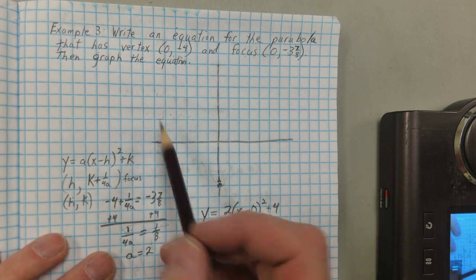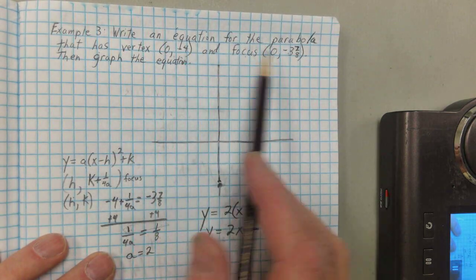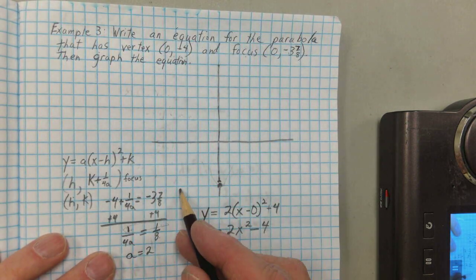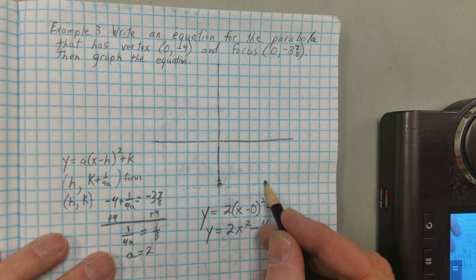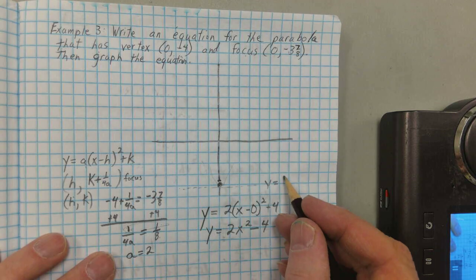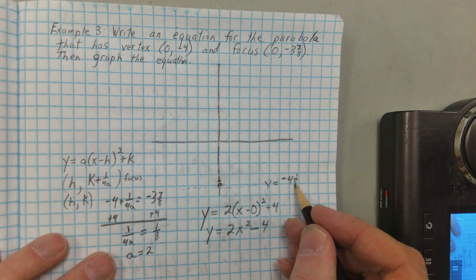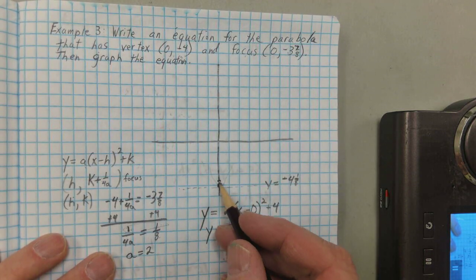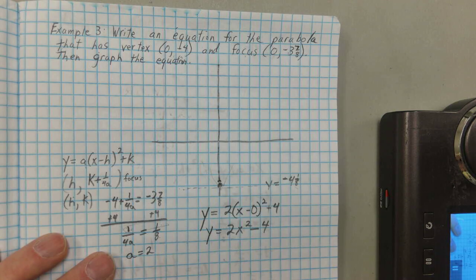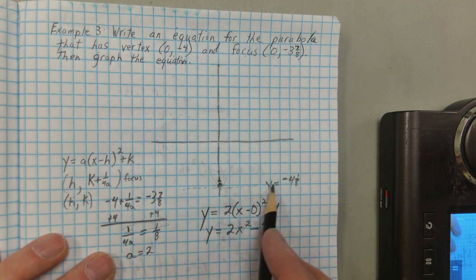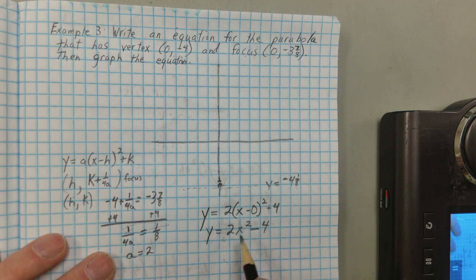Also, I know the directrix. Does it ask for that? It does not. But I do know that y equals -4 1/8. It's the same distance from the vertex to the directrix as from the vertex to the focus, and it would be horizontal in this case. So y equals 2x squared minus 4.